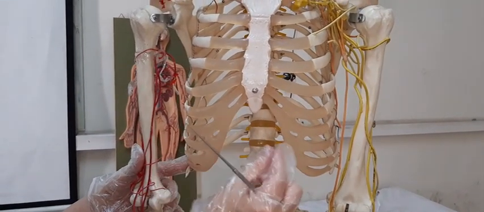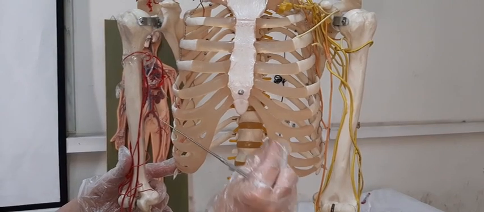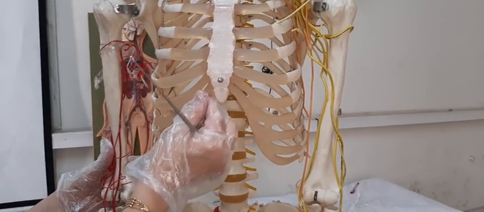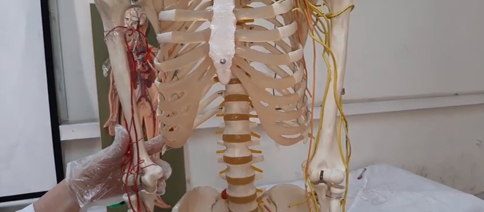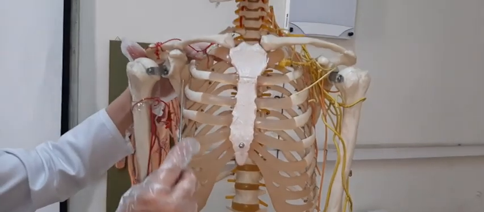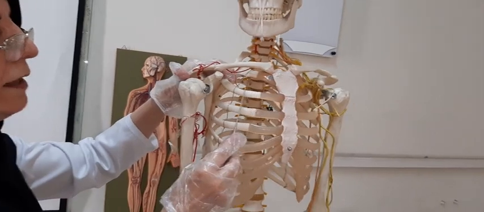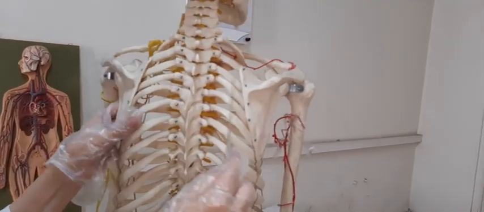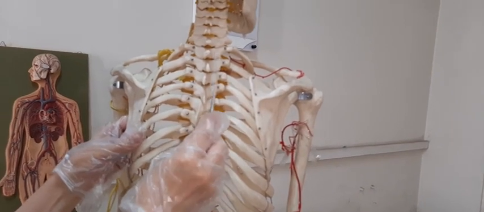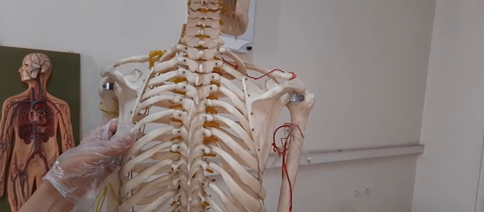On the body of your patient, you can find and palpate this part. About the ribs, you can find the anterior end, and each rib posteriorly articulates with the lateral border of the thoracic vertebra.